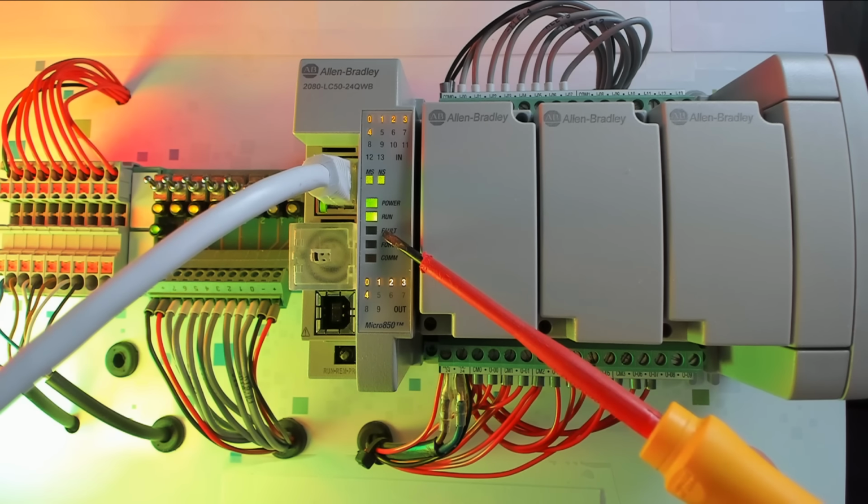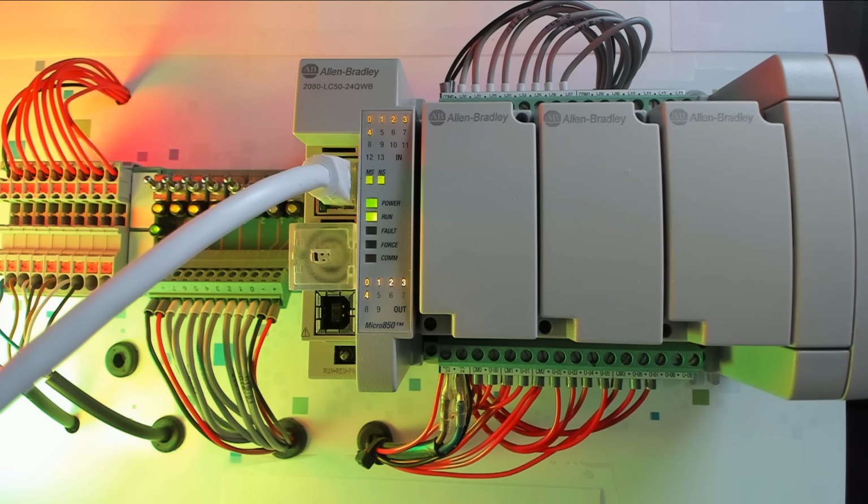If it stays red forever, then there is a big problem. Okay, you have to consult the people who sold you the PLC. And then you have force status here. The force status means if you forcefully turn on the inputs or not. I want to show you that.